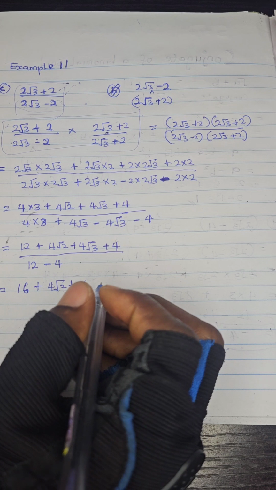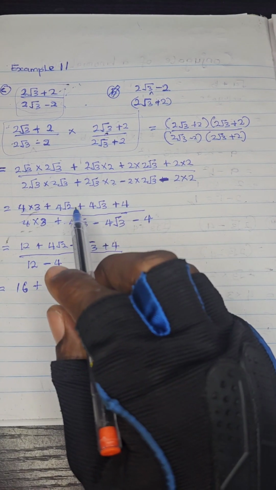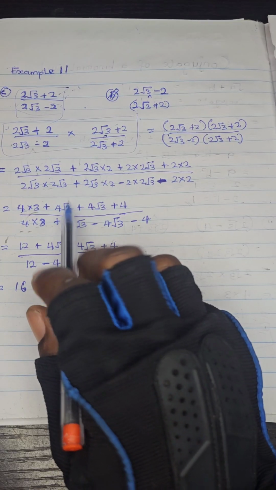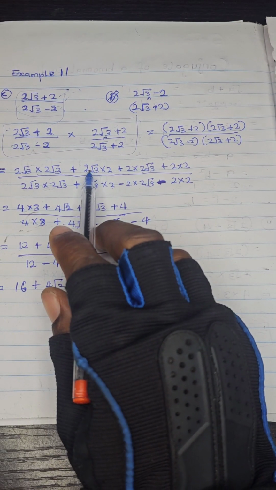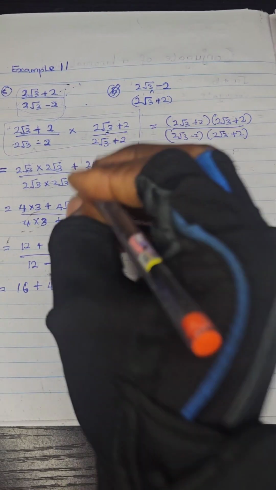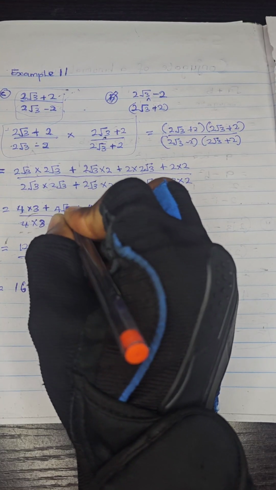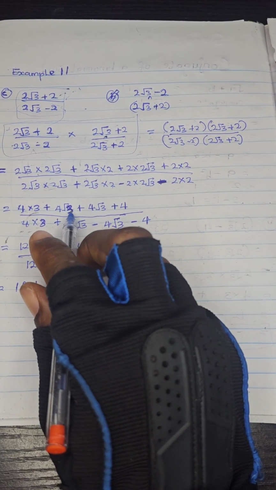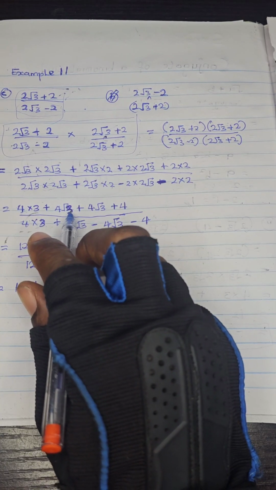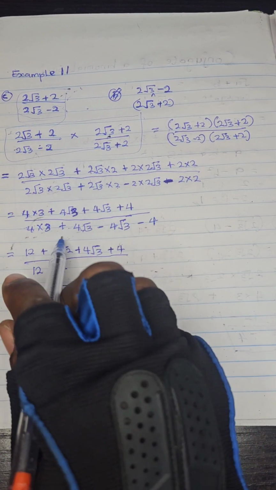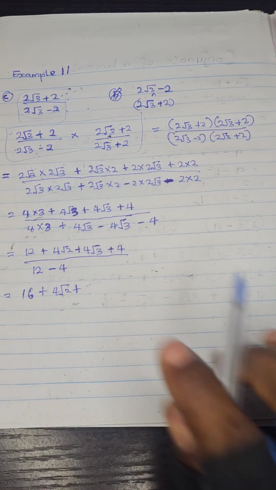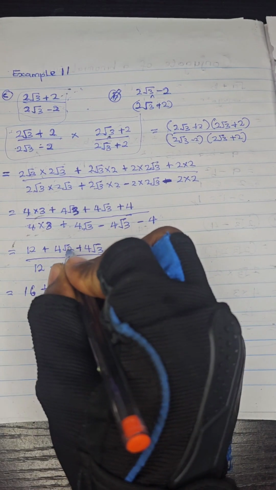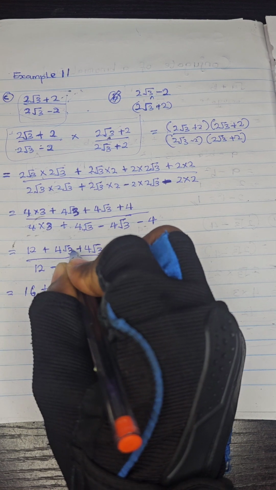I think I made a mistake. At this point, what I have here is 4 root 3. I suspected it earlier. Sorry for the mistake. 4 root 3. Obviously, this is 4 root 3 because there is no root 2 in my initial equation. For those that noticed it on time, you are a genius. Thank you. So here will now be 4 root 3 plus 4 root 3.